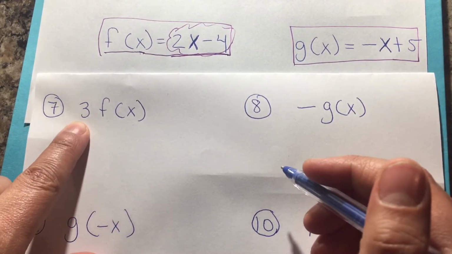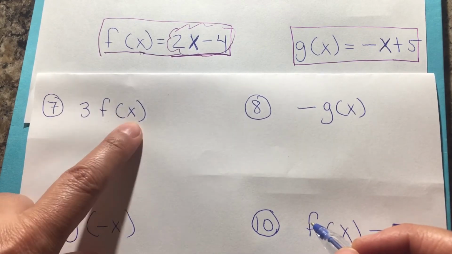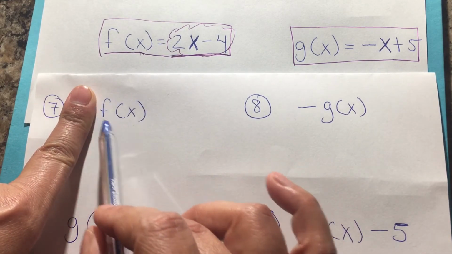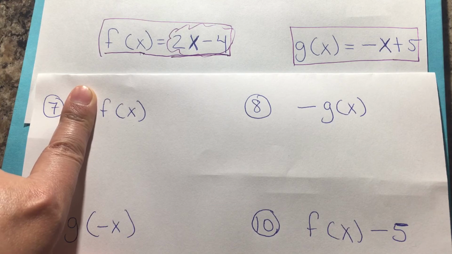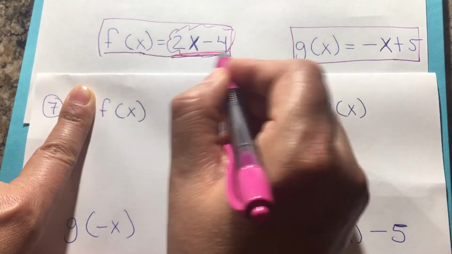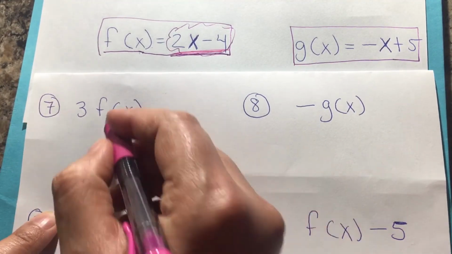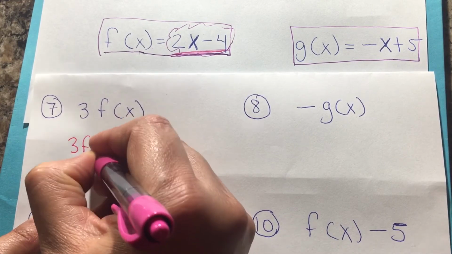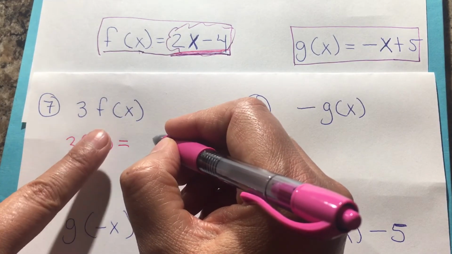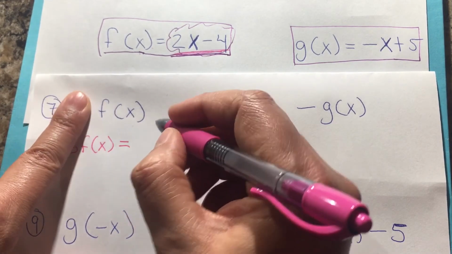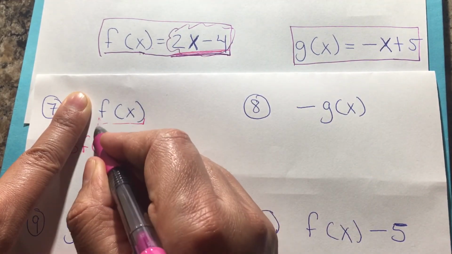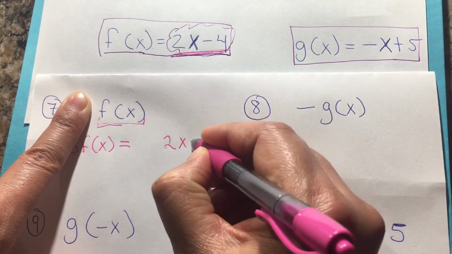And so in here it says for number 7, 3f of x. Again, the number is outside. All you have to do is get the original f of x. So it's going to be f of x, 2x minus 4. But make sure that you bring down the notation. 3f of x equals. Again, remember that you should leave a space for that too. You're going to bring down the original, which is representing the f of x, 2x minus 4.